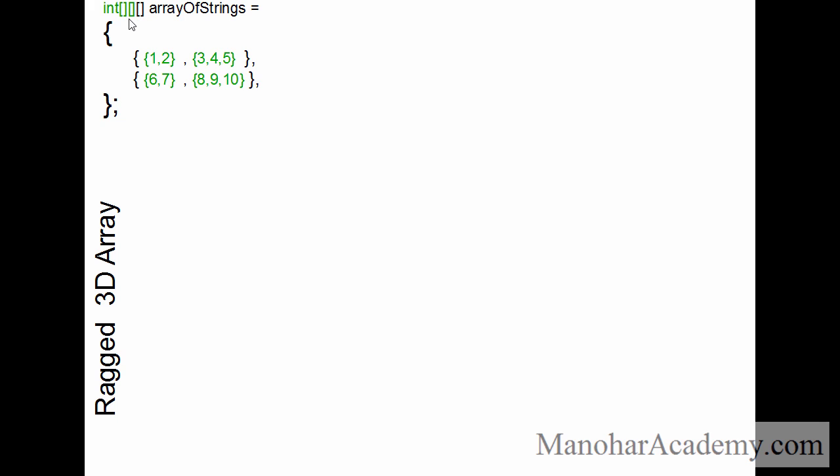Okay. One of them is not looking properly, but this is also a bracket, only a square bracket. So the number of pairs of square brackets here is going to decide the depth of this array. Here it is a 3-dimensional array. Let's see how this is saved.